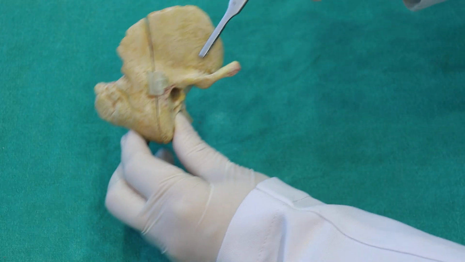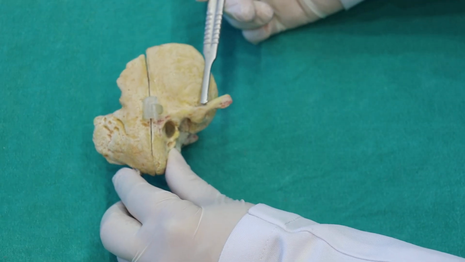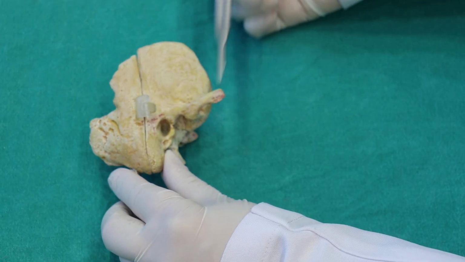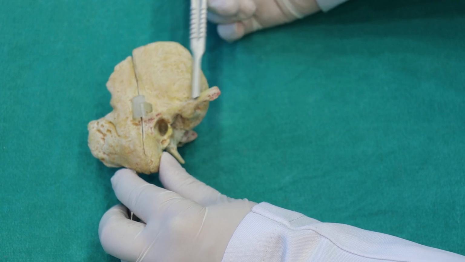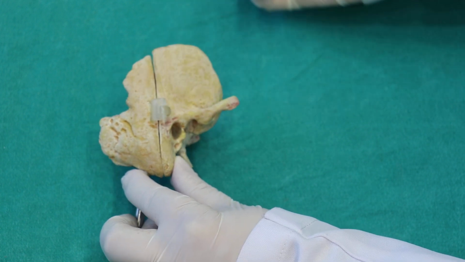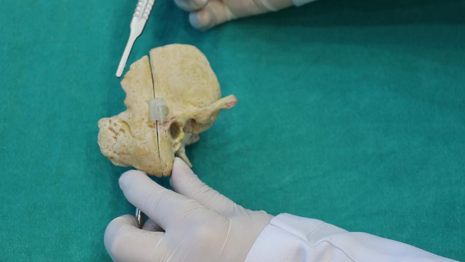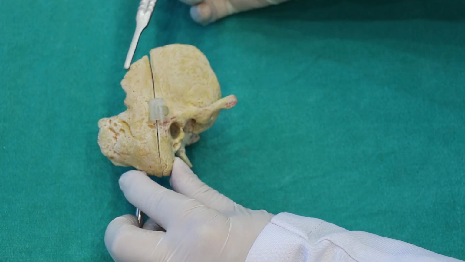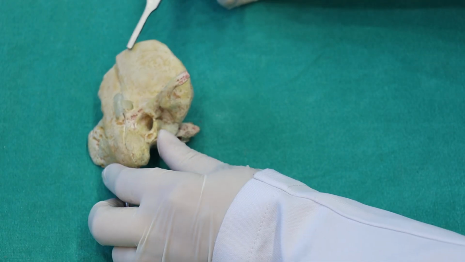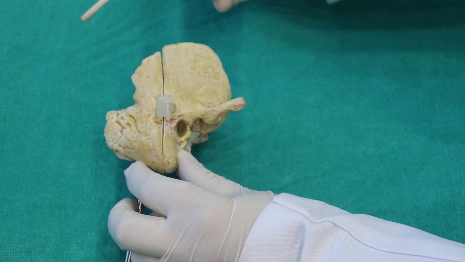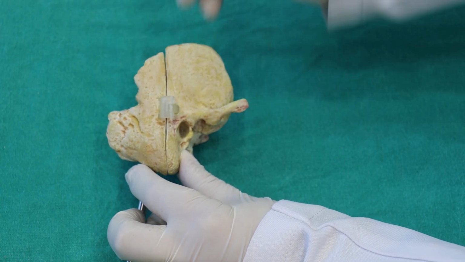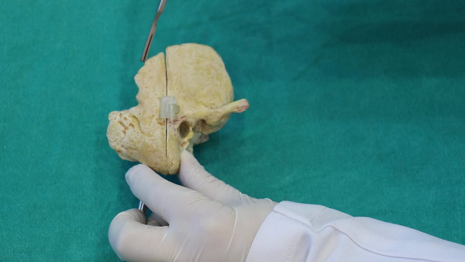This process is the zygomatic process of the temporal bone that forms the posterior part of the zygomatic arch. Superiorly, the squamous part of the temporal bone articulates with the squamous part of the parietal bone in the squamous suture.